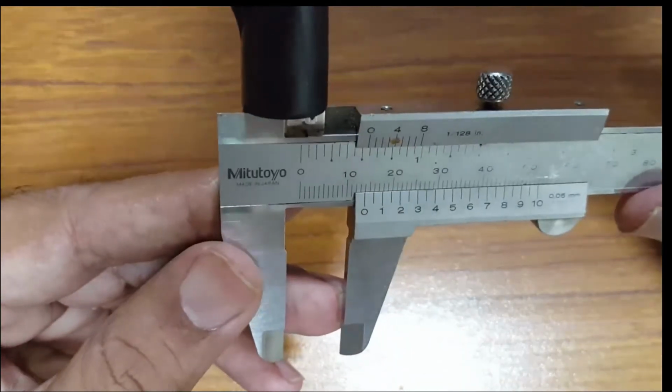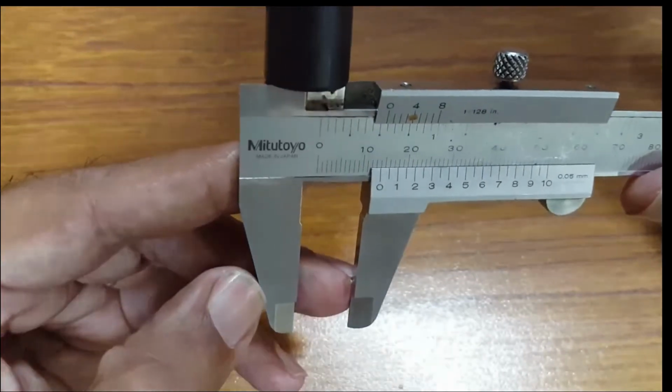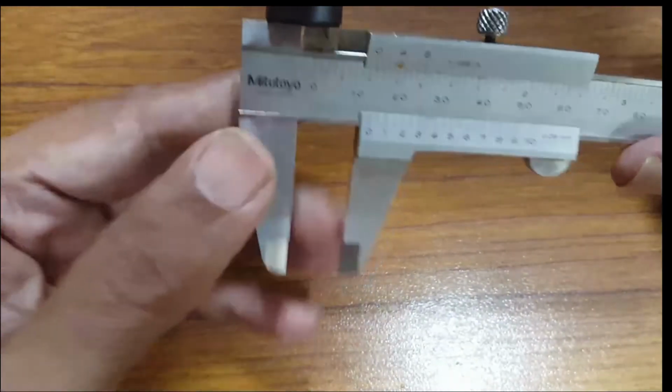Again we take the third reading and take the mean of it. Why do we take the mean? Because we take the average value of the readings.